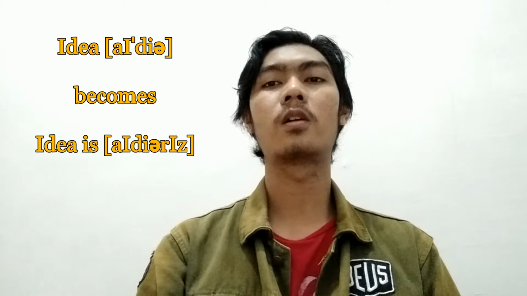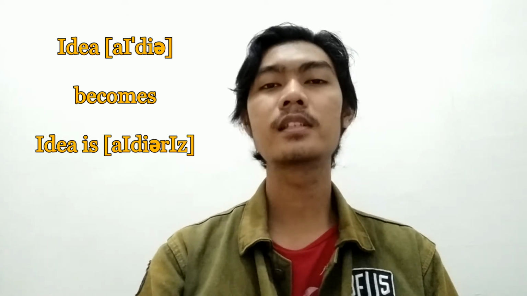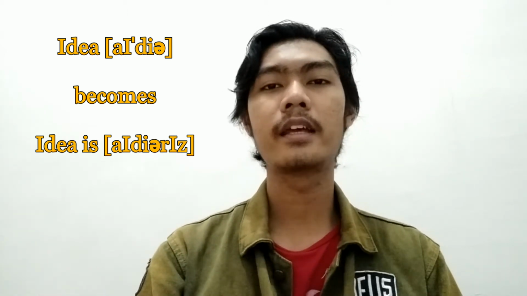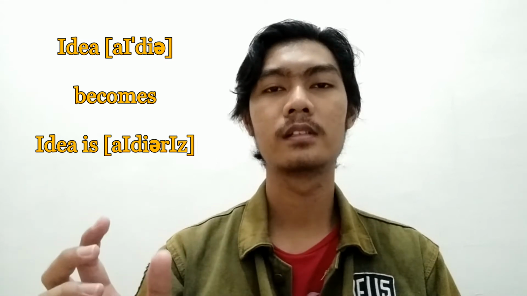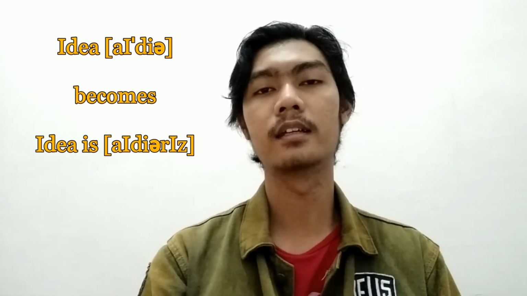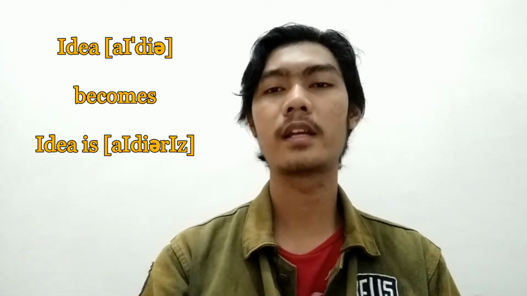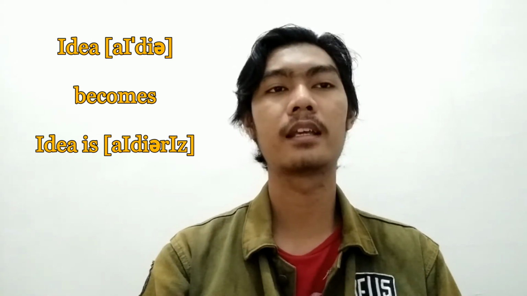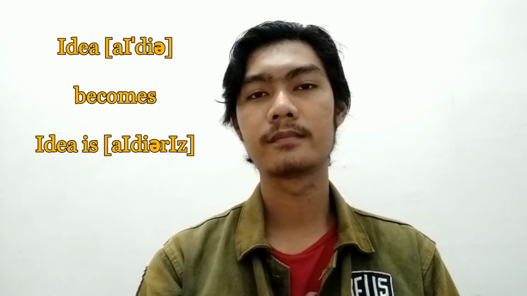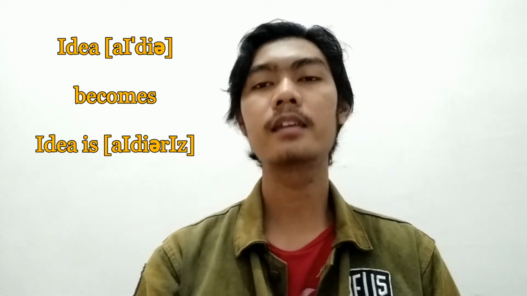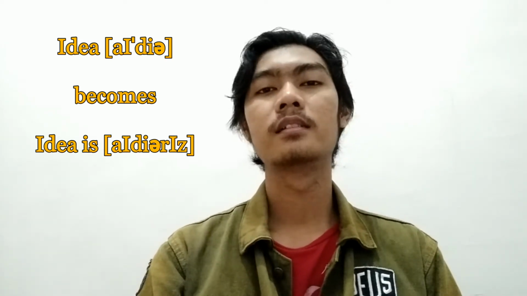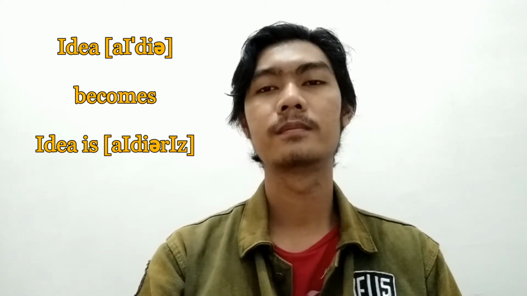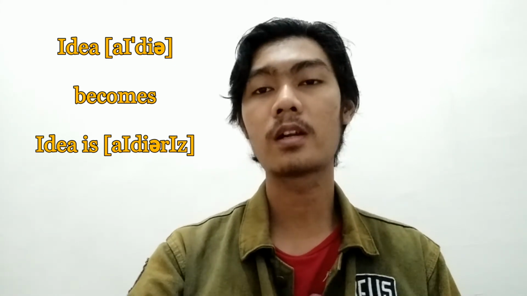An example of intrusive R is the word idea. If we just say idea, there is no R sound after the word idea. But if we put the word is after the word idea, it's like idea-r is, idea-r is. So there is an R sound after the word idea.